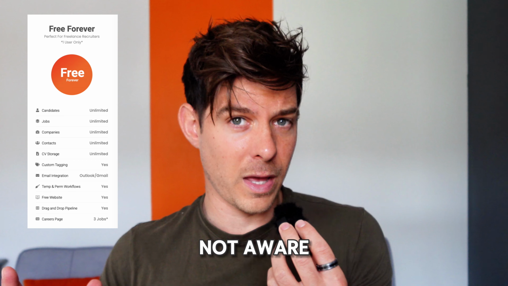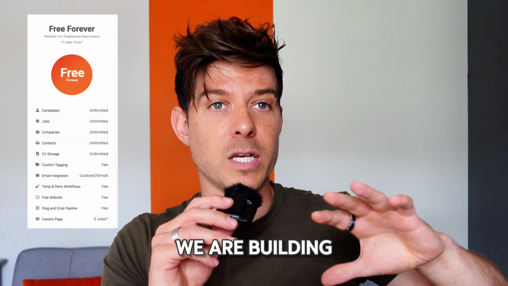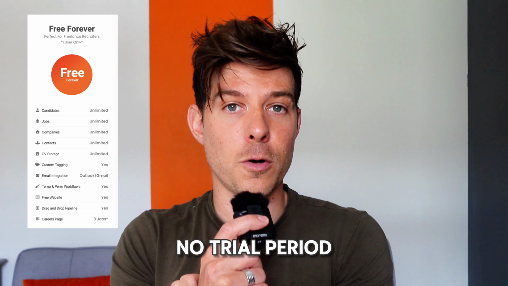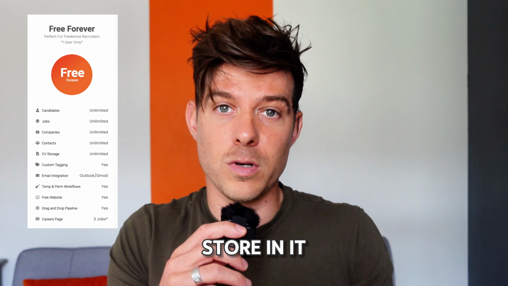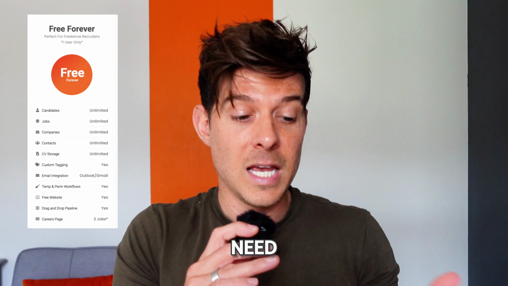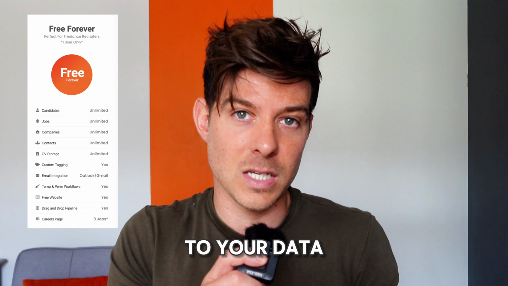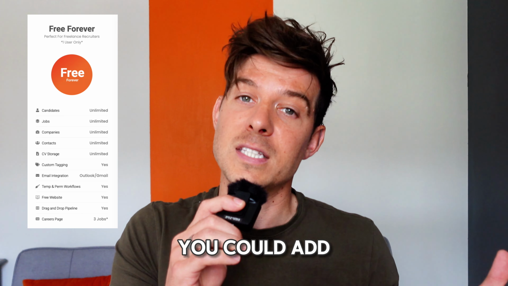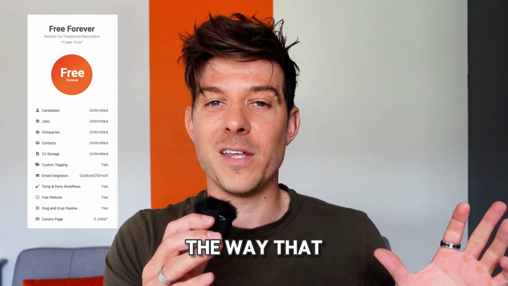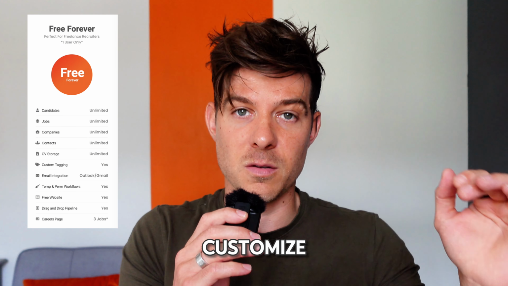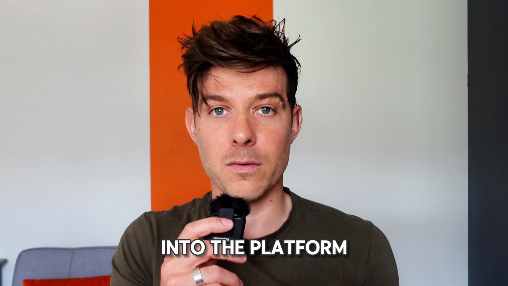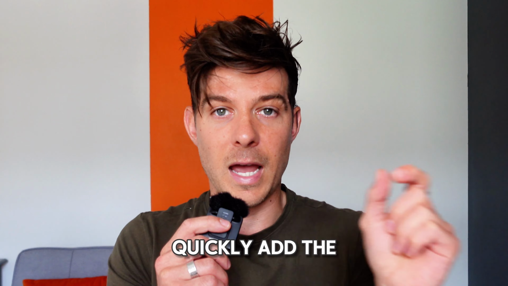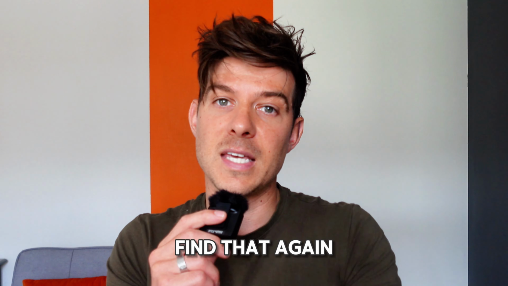Now, for anyone that's not aware of the free forever version of Gig, we are building a completely free recruitment ATS with no trial period, so you can use it for as long as you want. There is no restriction on the amount of data that you can store in it, so you can fill your boots with as much data in there as you need. And now you can add custom tags to your data as well. You could add tags before, I should say that, but we've improved the way that you can add tags in terms of the ability to customize the different categories that you want to follow. And then as you're adding data into the platform, whether that be a candidate, a job, a company, or a contact, you can just quickly add the tags that you want to make sure that you can find that again at a later date.